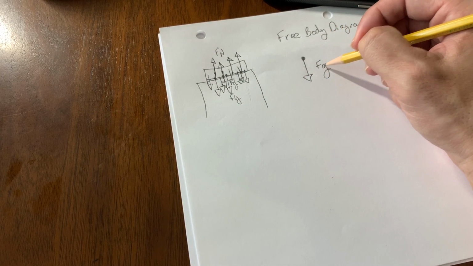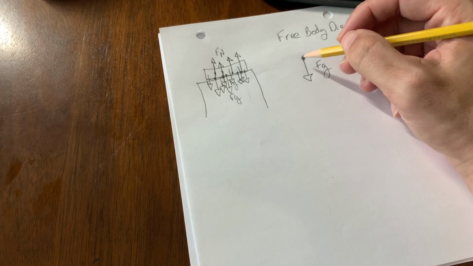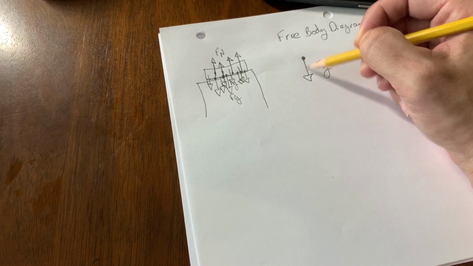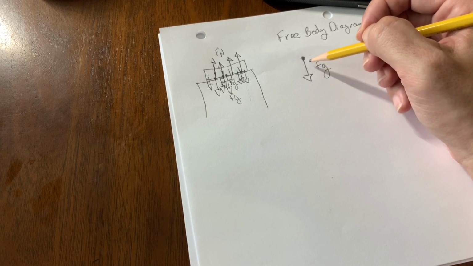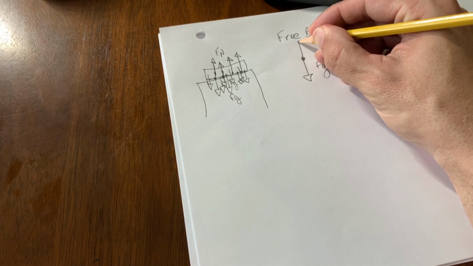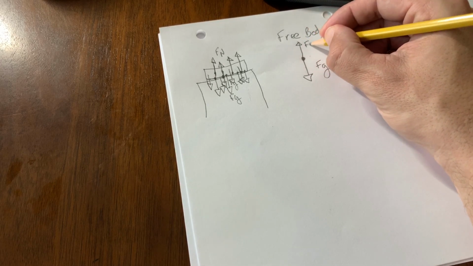This particular force is gravity. Even though it's pulling on all the pieces of the phone, we're going to say this is just gravity. We're going to pretend it's a single force. If there's a single force pushing down, then we have a single force pushing back, and that's the normal force.